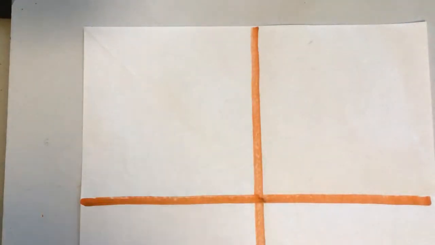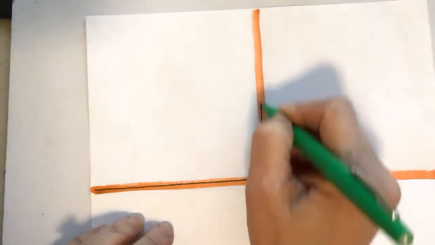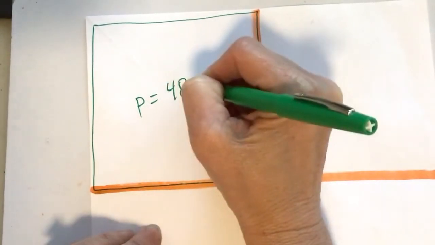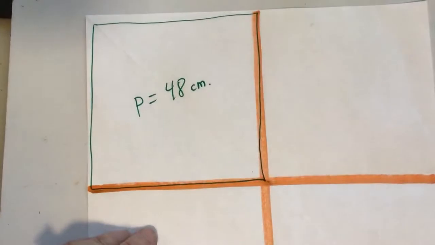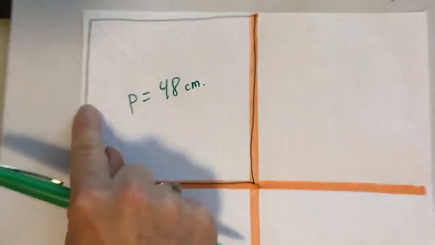Here's the thing. It says that the perimeter of each square is 48 centimeters. That means the perimeter of this square right here, the whole thing, is 48 centimeters. All of those sides together. So I've got to figure out what each side is.